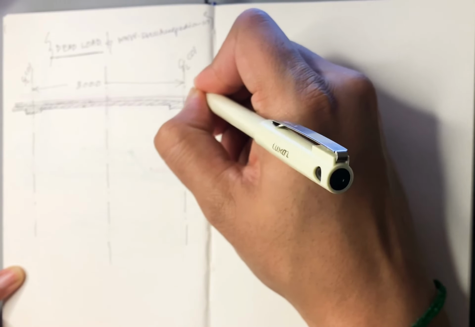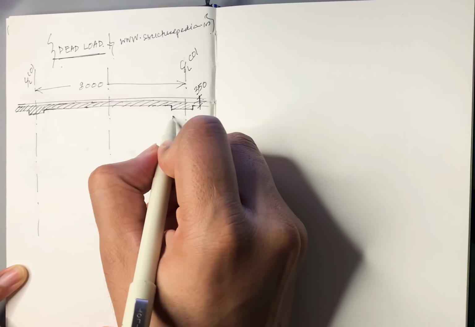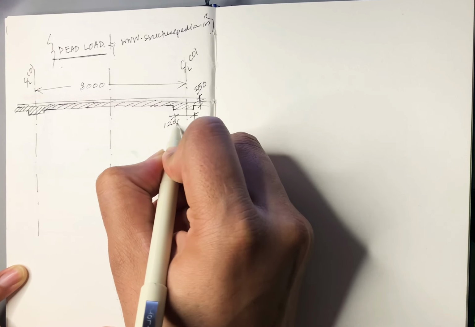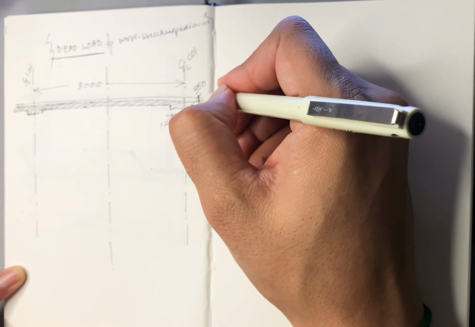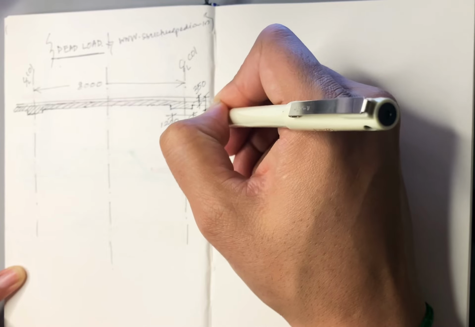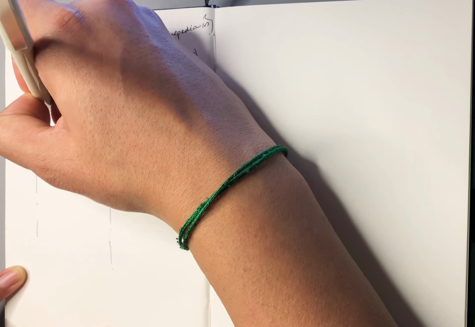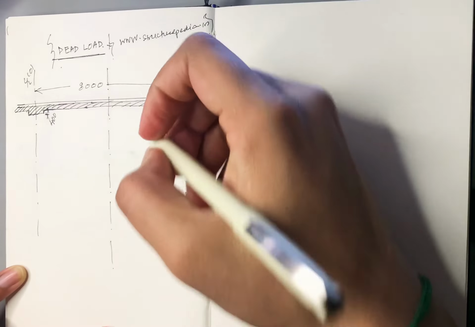This is 350, this is 1200, and the total is 750. That means 400 mm is the downstand portion. So this is 400, which is downstand. Good.